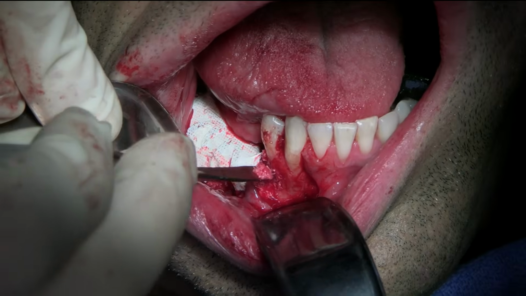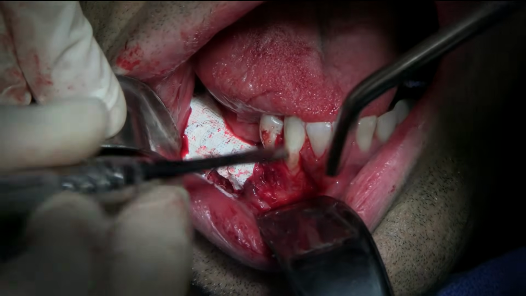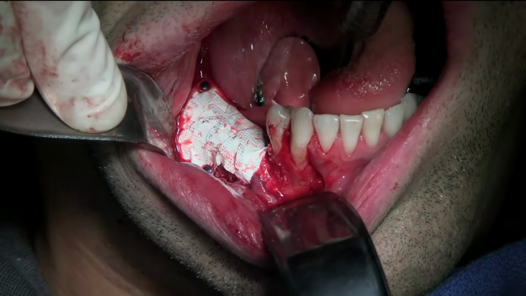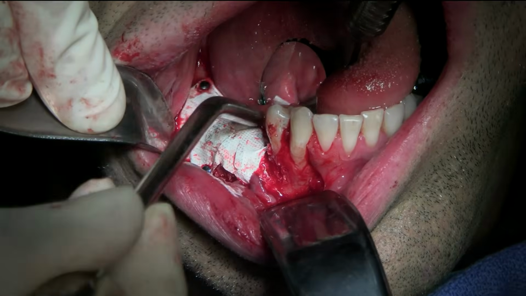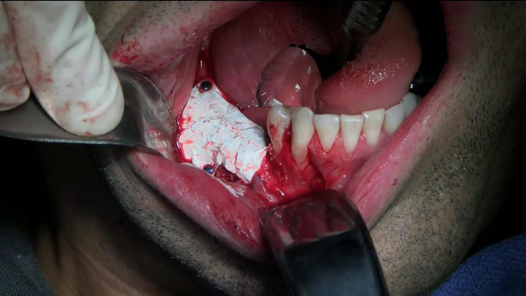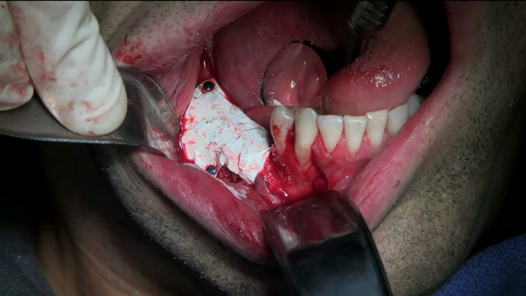Mohamed, we're getting slowly to the end of the procedure, okay? Let's do a mirror so we can see the occlusal.